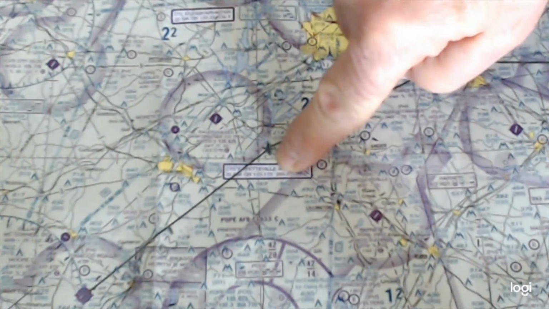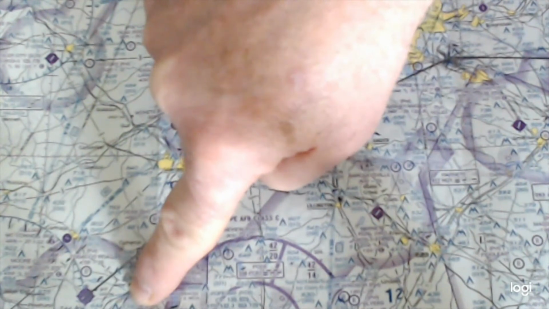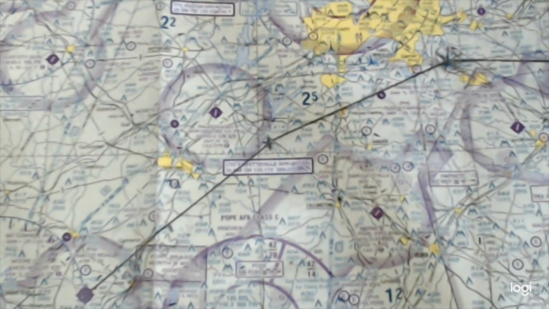Going this way is 090. Going down this way is 180, and then going off to the west is 270, and it's 360 degrees in a circle.